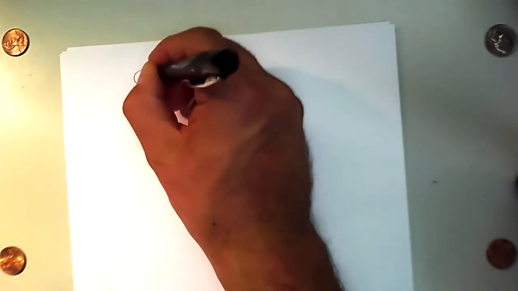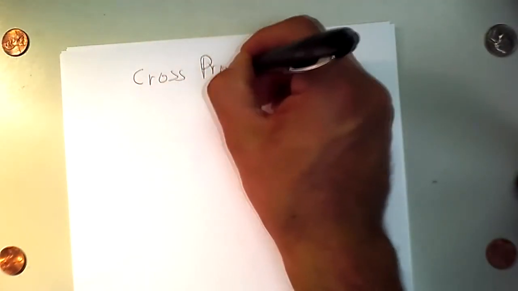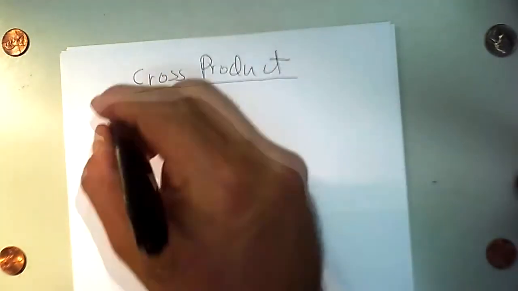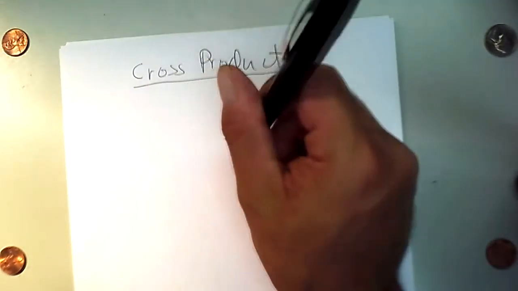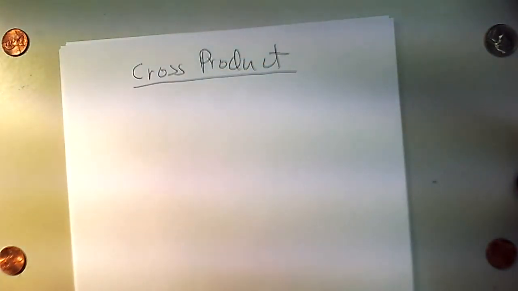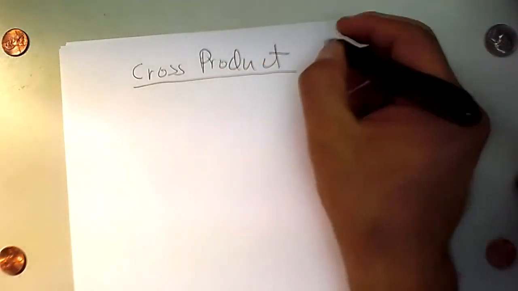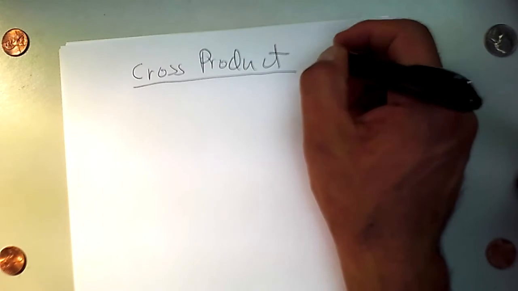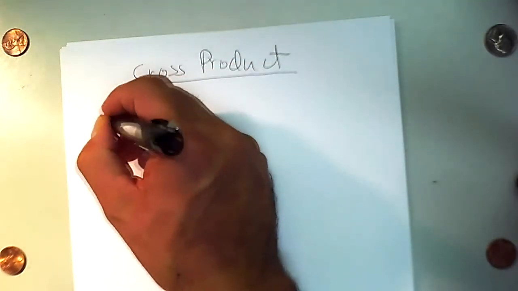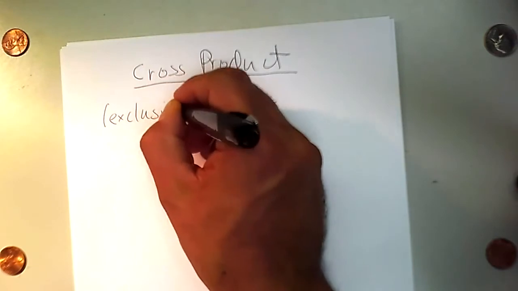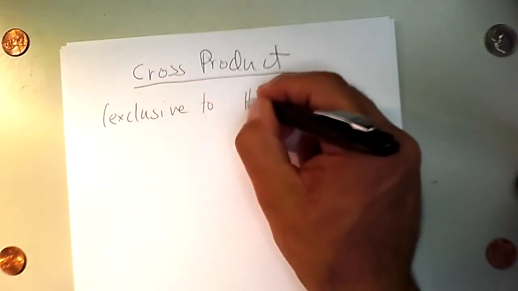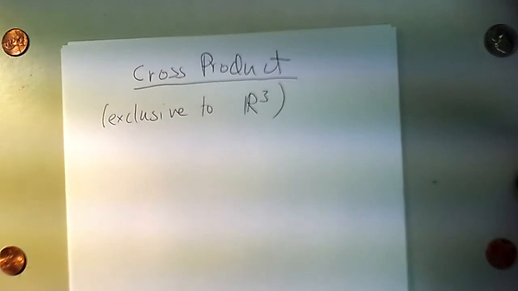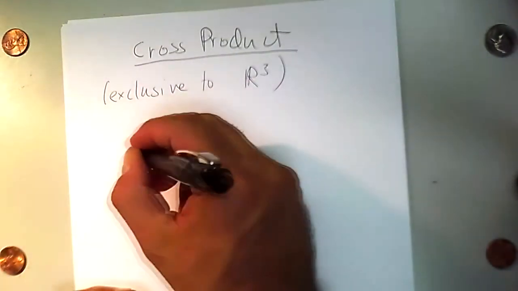There is one more introduction. I'm going to actually do two more things. The cross product of two vectors. Now, cross product only exclusively applies to three-dimensional spaces. It cannot be used in 2 dimensions, 1 dimension, or 4 dimensions, or anything else other than 3. So this is exclusive to three-dimensional space, cross product.